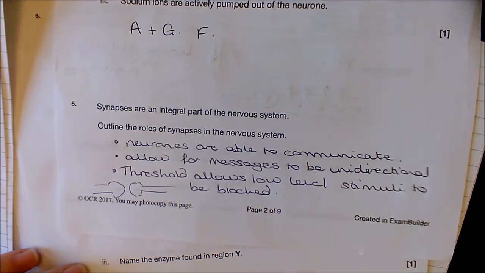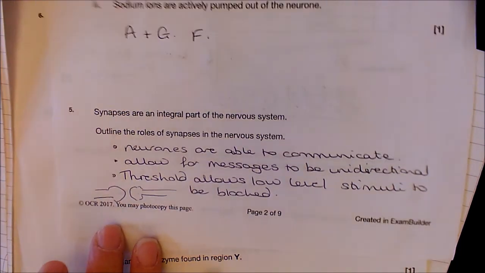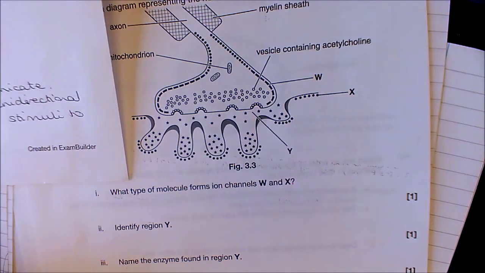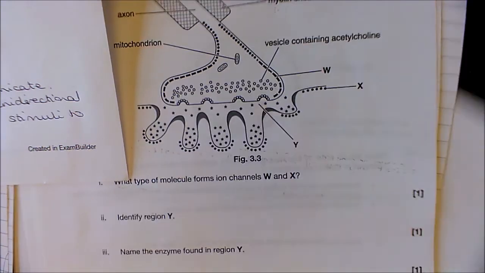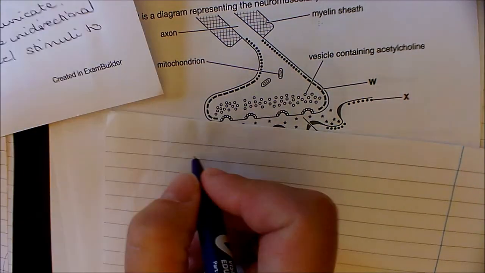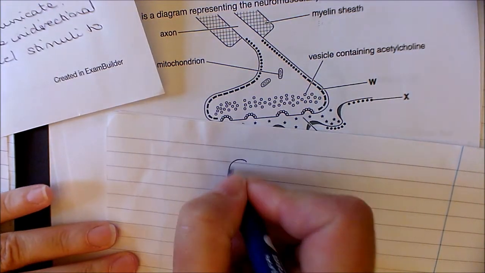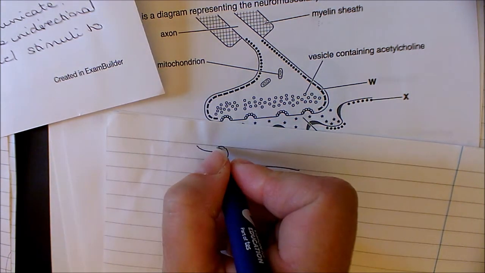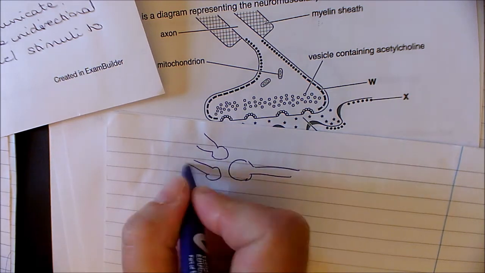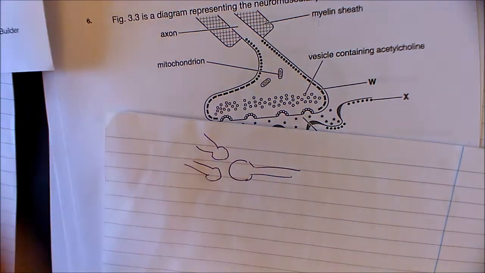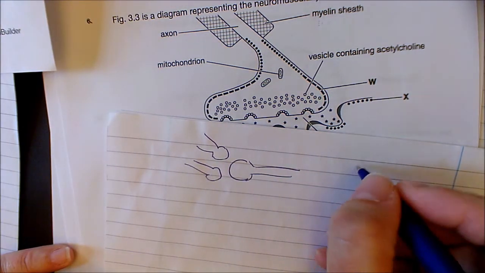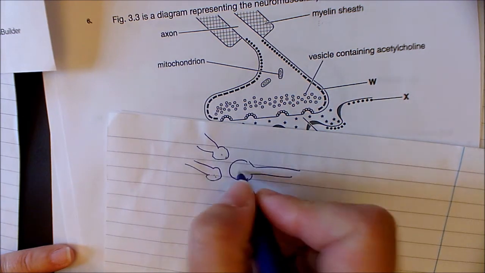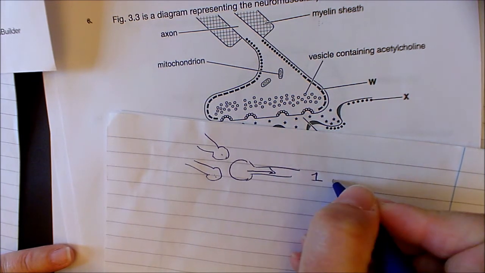The other things that we can add there actually are when we talked about summation and when we talked about multiple neurons meeting on one neuron, it allows for us to have convergence where we have more than one neuron meeting to give one response.